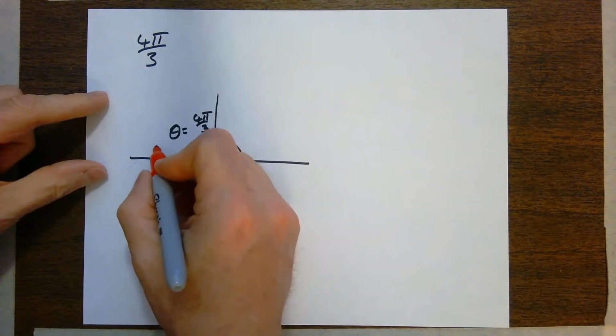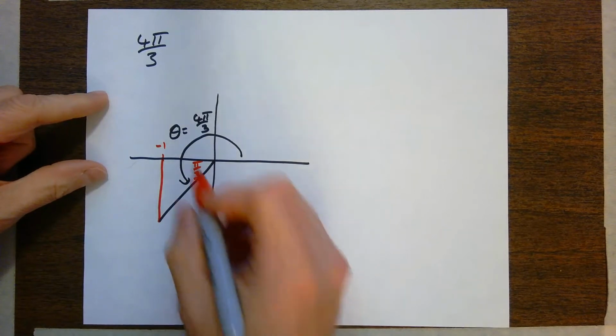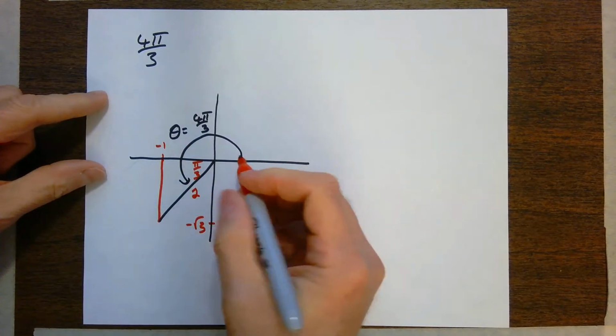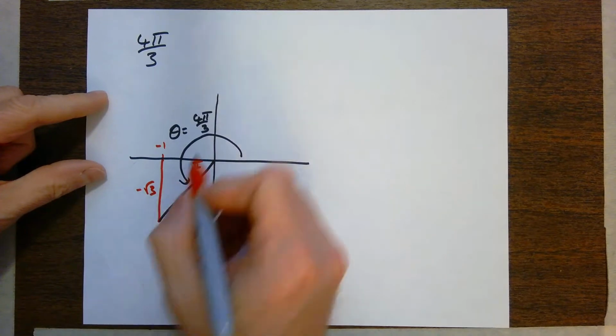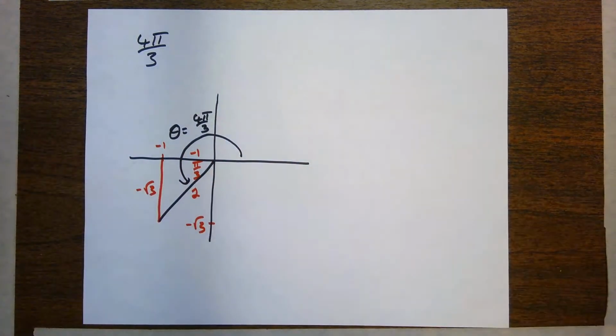the x value here is going to be -1. The y value is going to be -√3. The radius is going to be 2. So -√3 here and -1 here. Think about that as I ask the questions now.